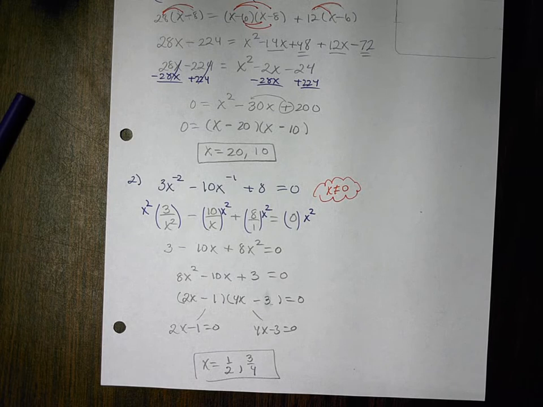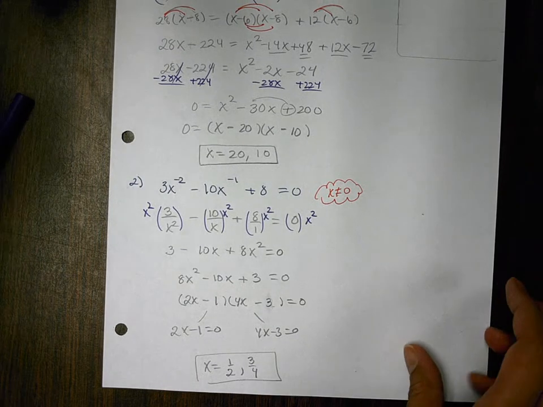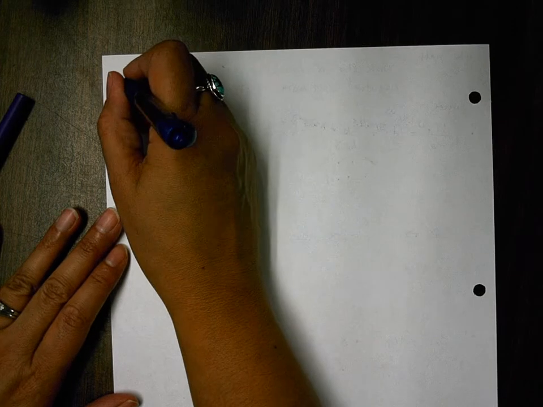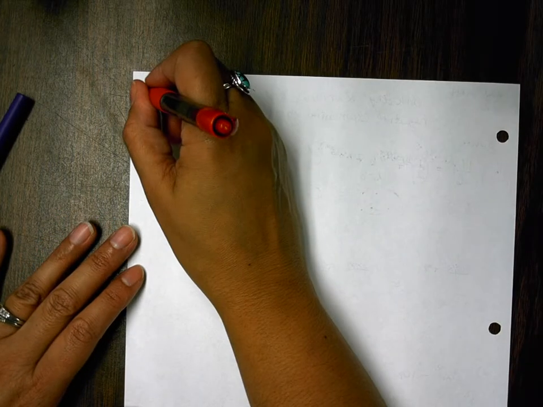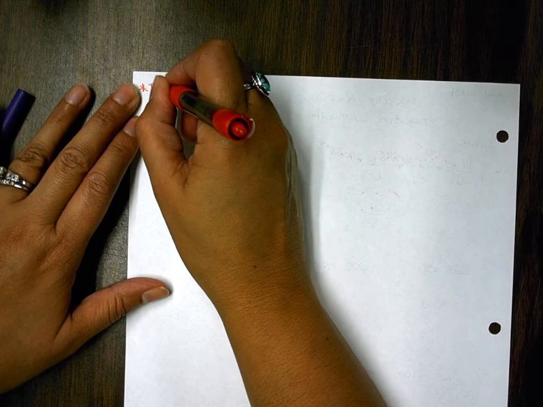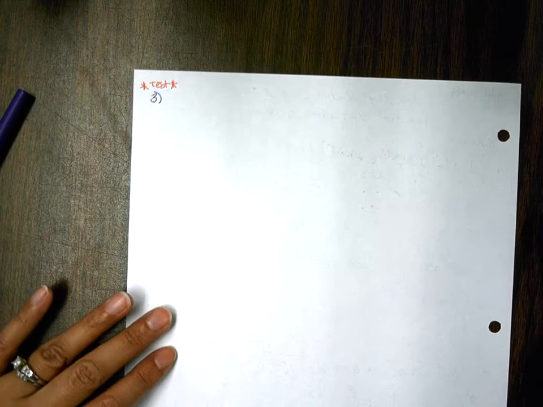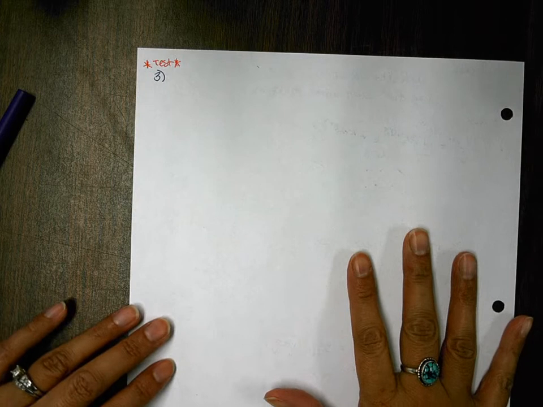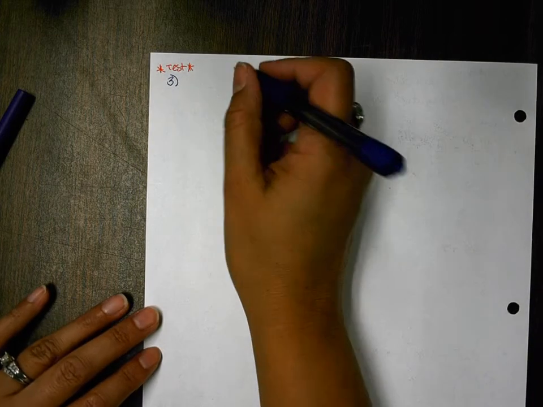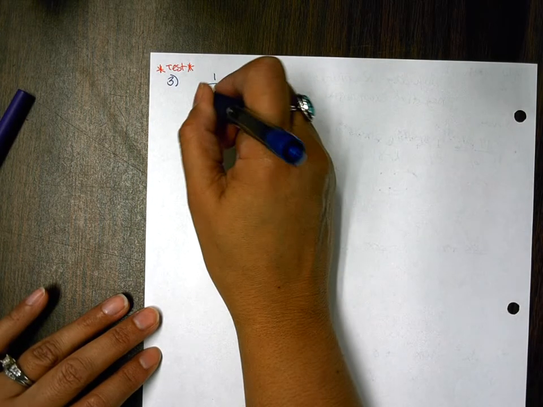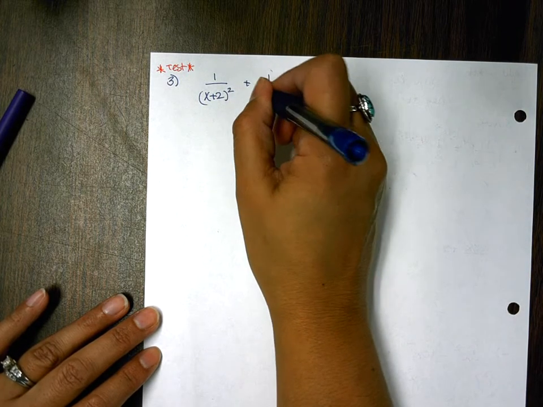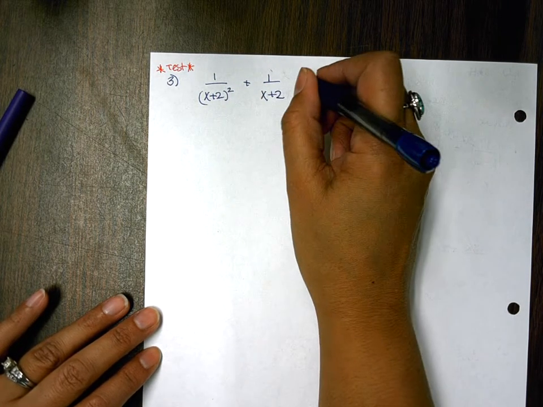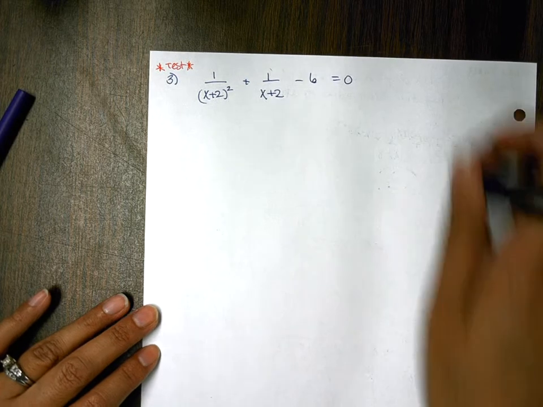All right. Number 3. Number 3 is a tricky one. It's one that kids do struggle with on the test. And so I'm going to put that here. Again, kids do struggle with this one on the test, so you want to be careful with it. And let's work it out, or write it out. 1 over x plus 2 squared plus 1 over x plus 2 minus 6 equals 0.